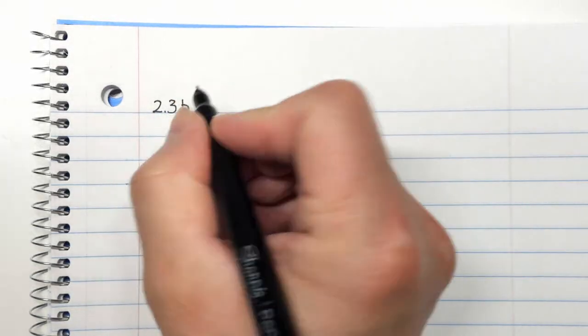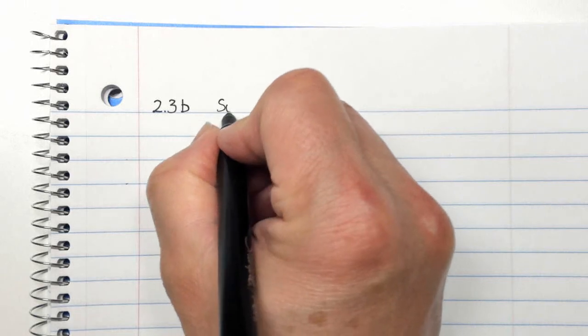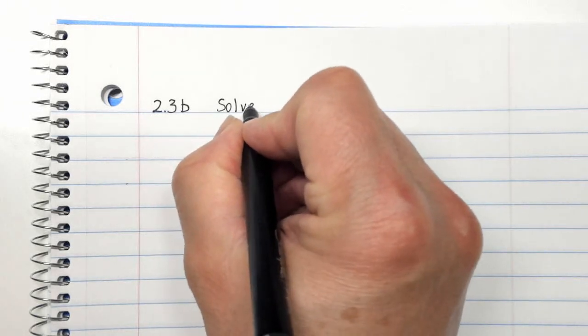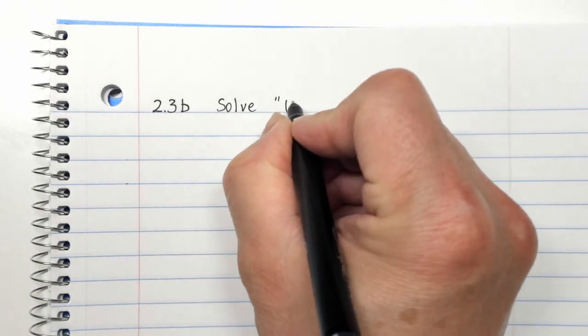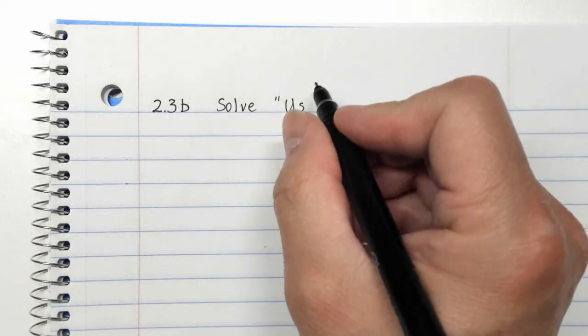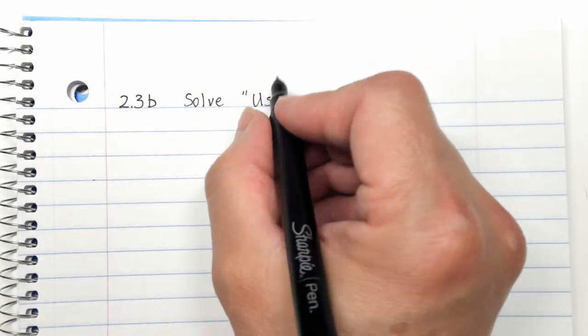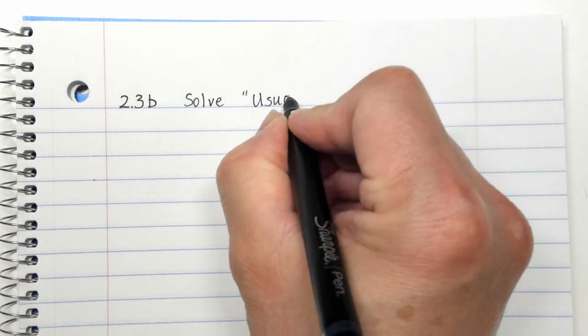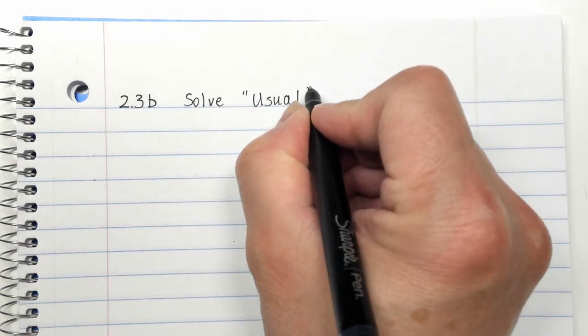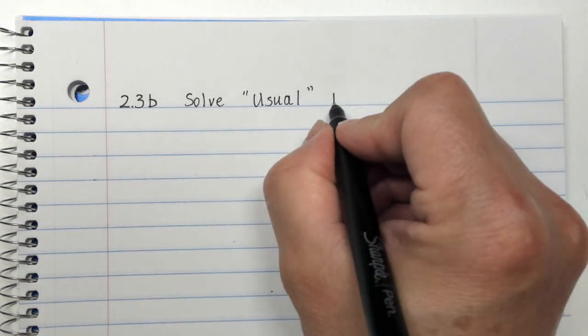Okay, lesson 2.3b. This one's going to be longer than 2.3a. It is solving unusual. Again, you should be writing what I write. Unusual two-step equations.